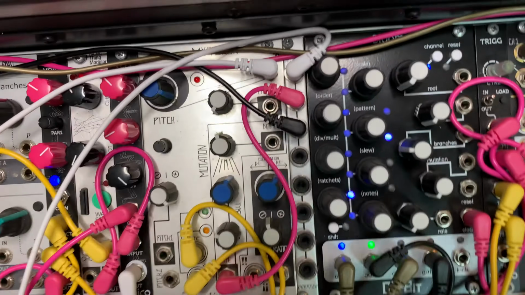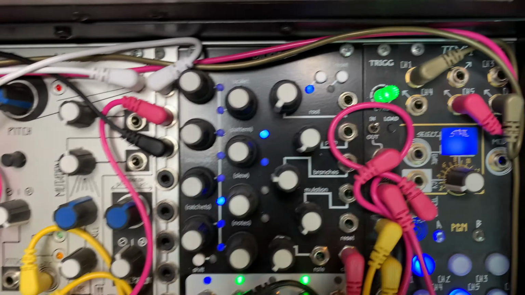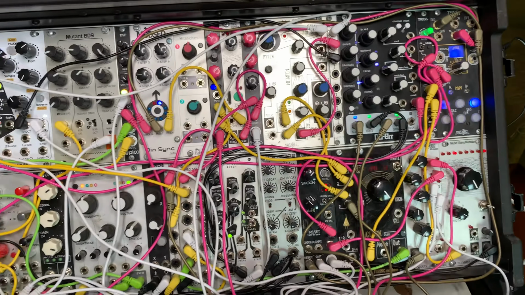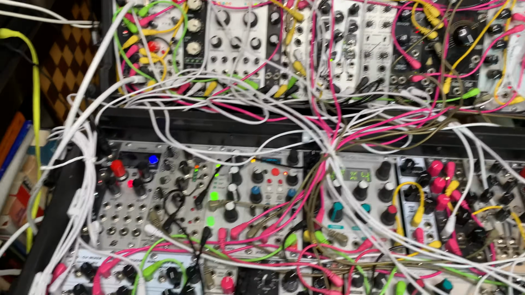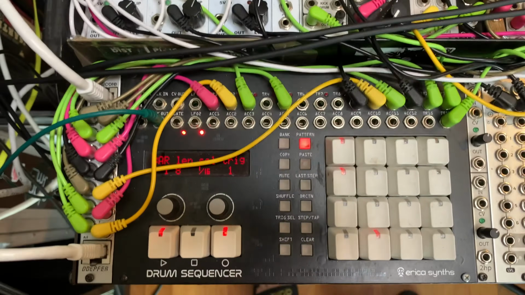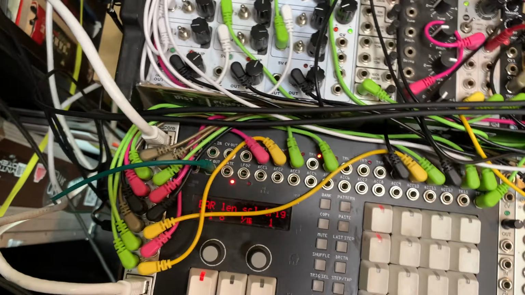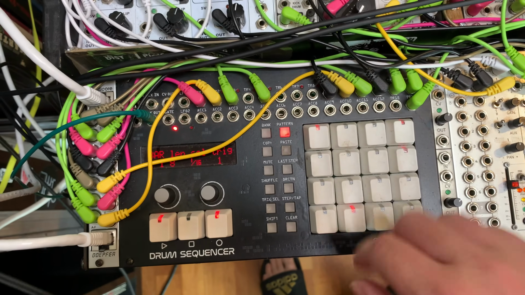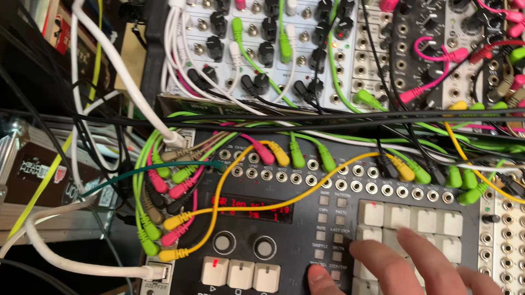I also send my tempo to the Pico Trig, on which I can also adjust shuffle. It acts as a simple clock distributor to the Turing Machines and the Bloom. Some things are sequenced from the Erica drum sequencer, like the hi-hats and the kick. Let me show you the kick. And now the hi-hat.